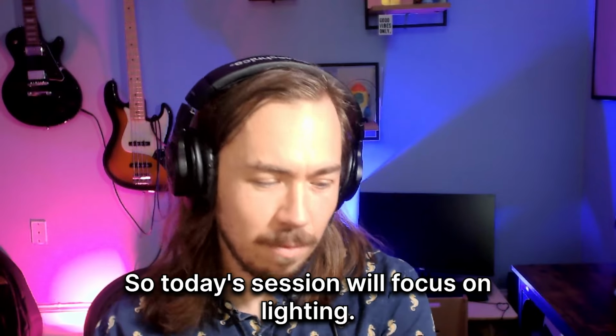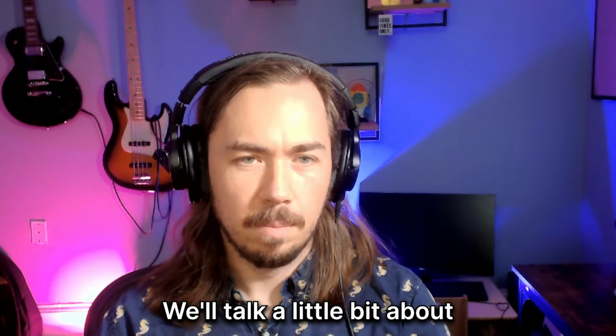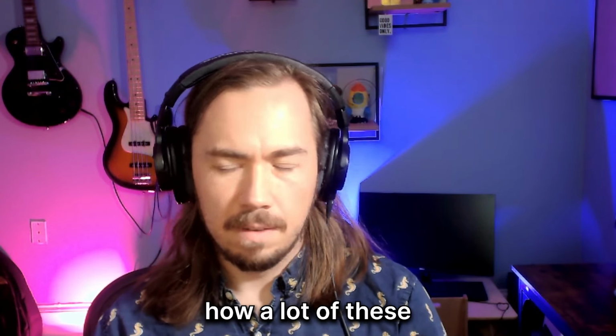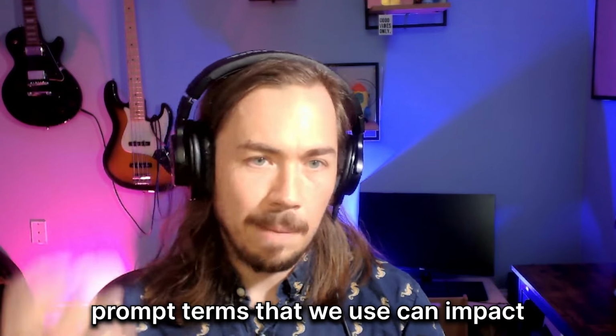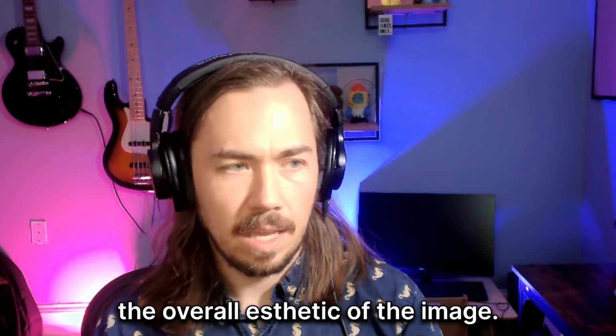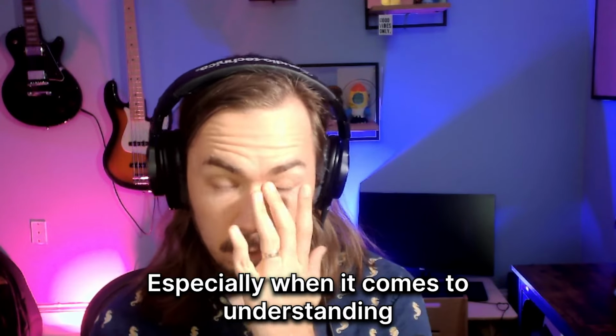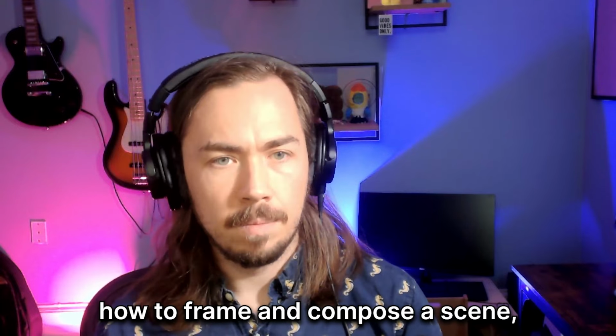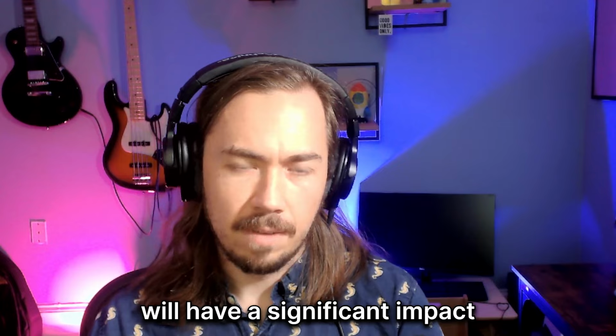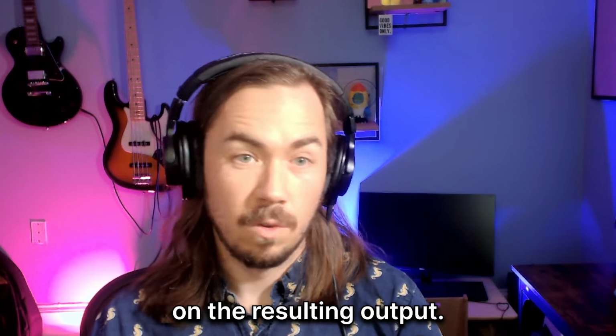So today's session will focus on lighting. We'll talk a little bit about how a lot of these prompt terms that we use can impact the overall aesthetic of the image, especially when it comes to understanding how to frame and compose a scene. The prompt terms that you use will have a significant impact on the resulting output.